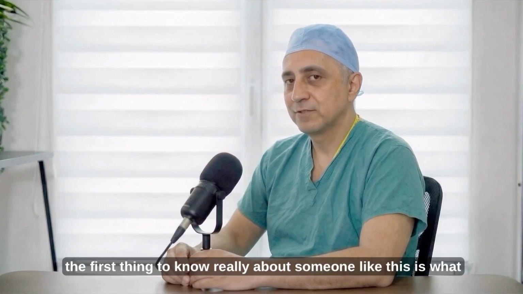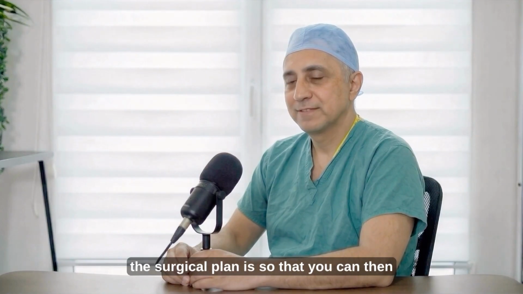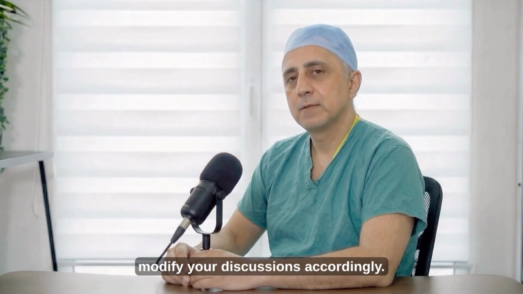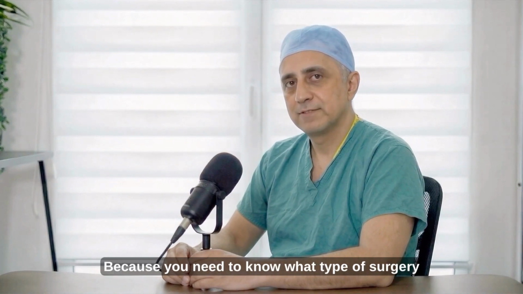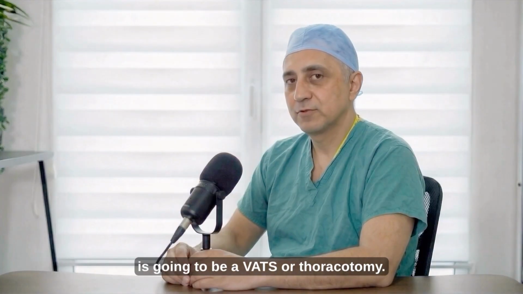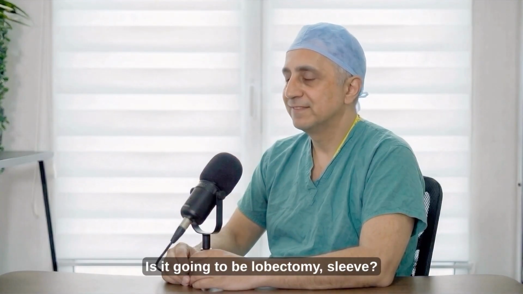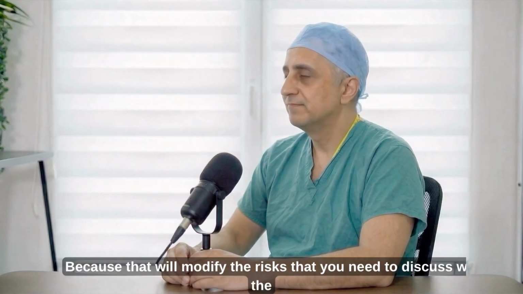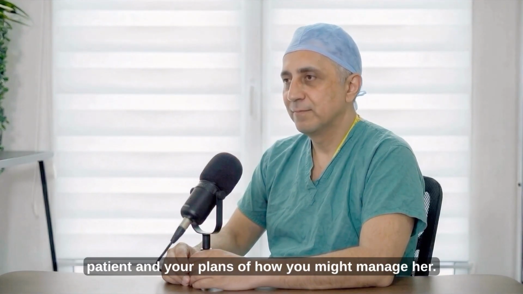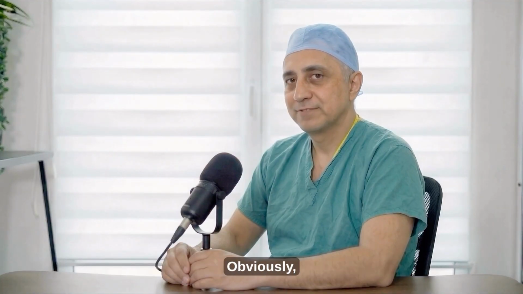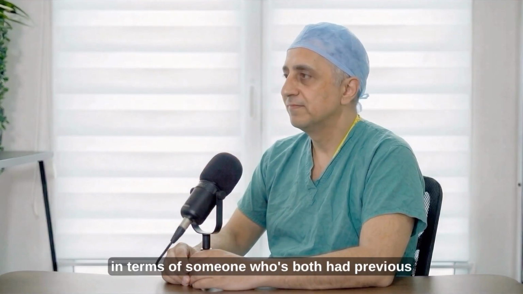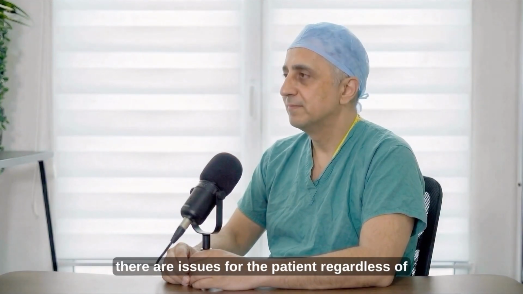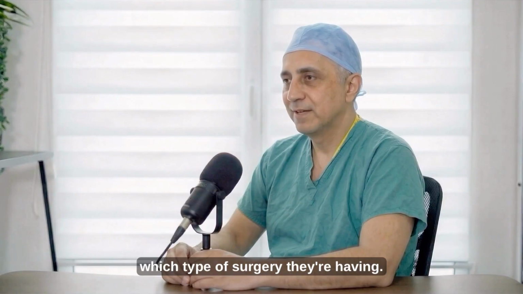Well, the first thing to know about someone like this is what the surgical plan is, so that you can modify your discussions accordingly. You need to know what type of surgery it is going to be, VATS or thoracotomy. Is it going to be a lobectomy, sleeve, or pneumonectomy for a central tumour? That will modify the risks that you need to discuss with the patient and your plans of how you might manage her. Obviously, someone who has had a previous MI and is morbidly obese has issues regardless of which type of surgery they're having.